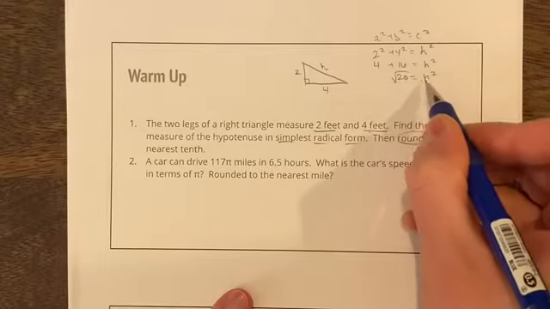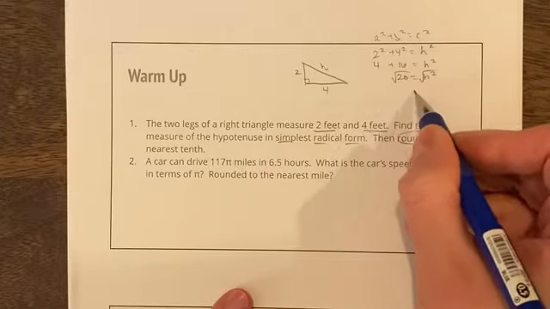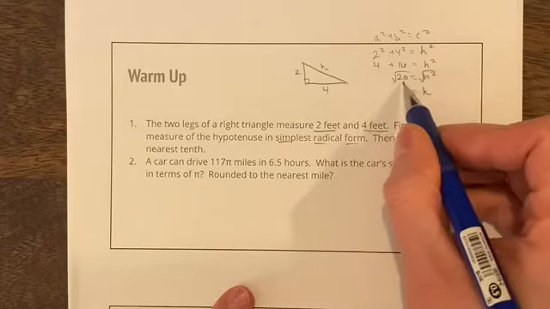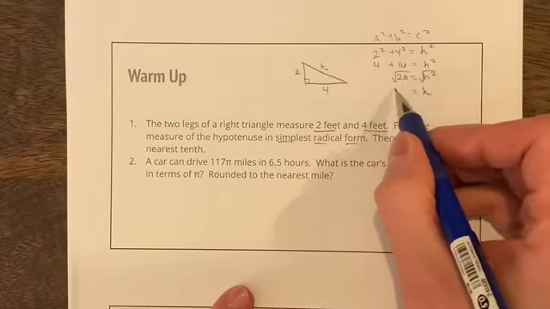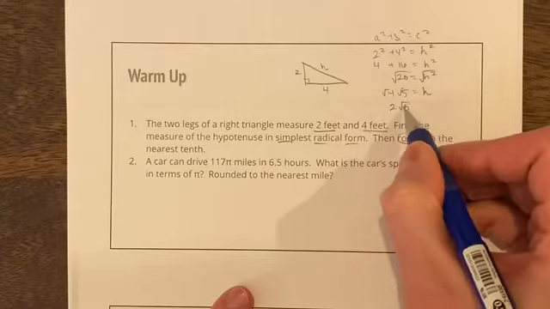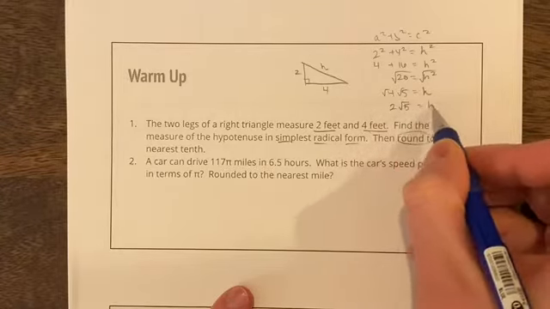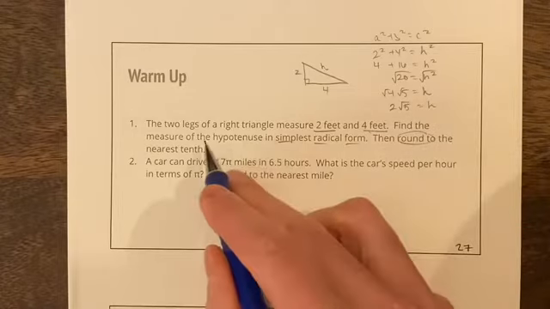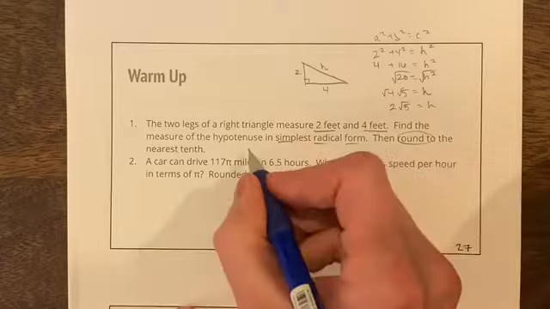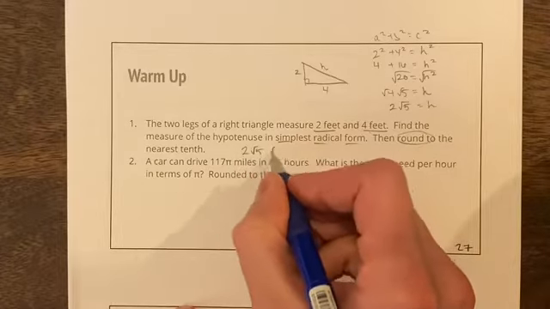Here comes what we learned earlier, right? Simplest radical form is so that we can now work with radicals that aren't perfect squares. So the square root of 4, square root of 5. So our answer in simplest radical form would be 2 radical 5. And we're talking about feet. So our answer would be 2 radical 5 feet.